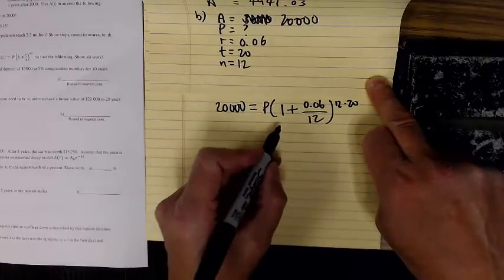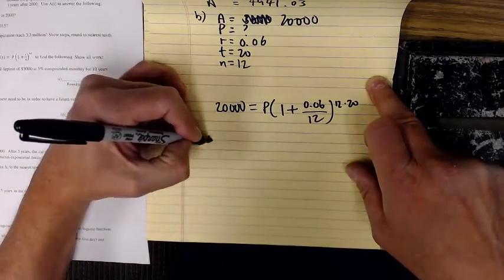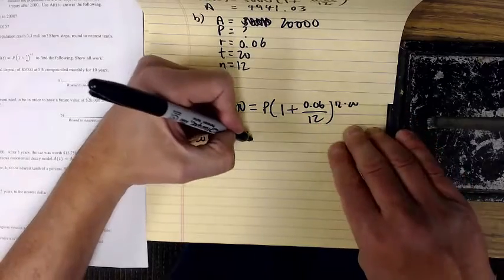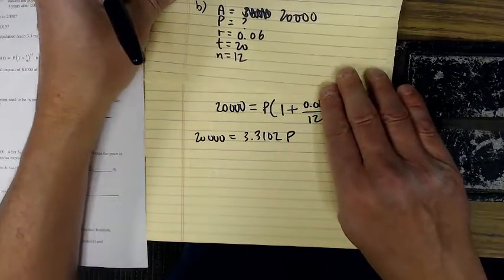Okay, so now what we need to do is calculate what this value is. And if I were you, I wouldn't round it. I would just write it out to as many decimal places as possible. And I get 3.3102 P, just rounding it to 3 decimal places.